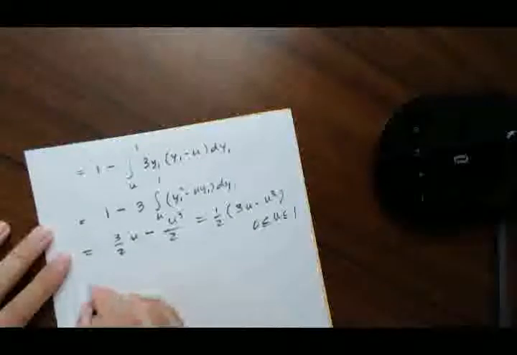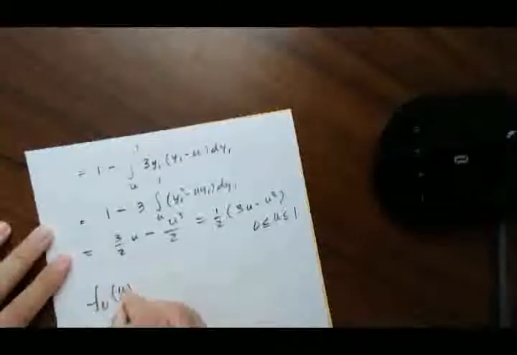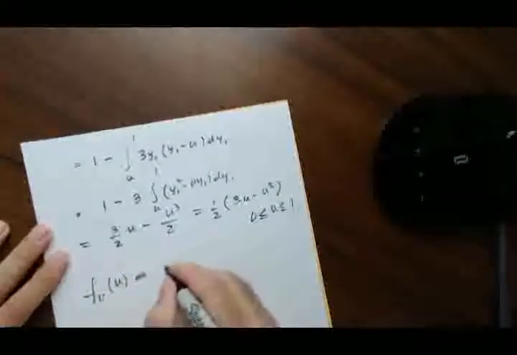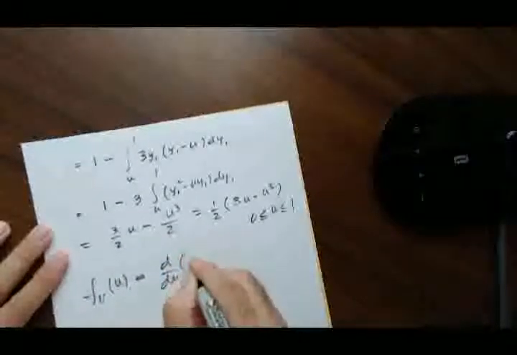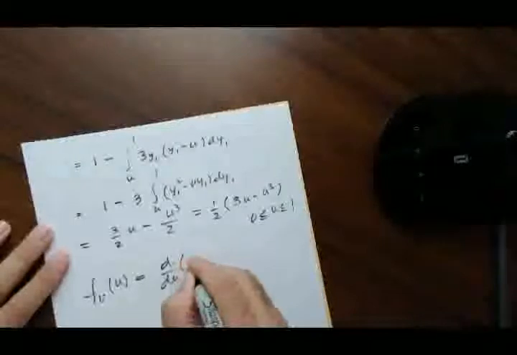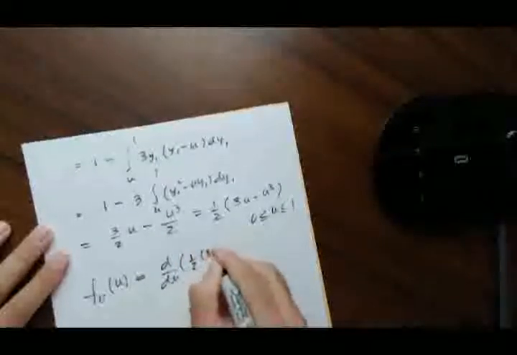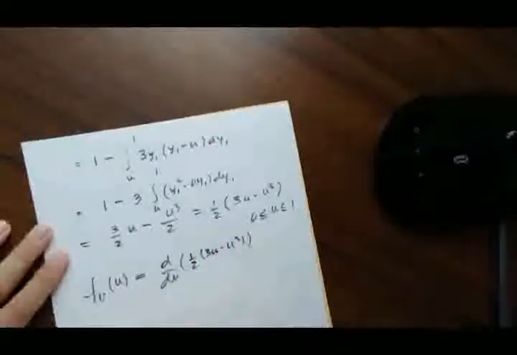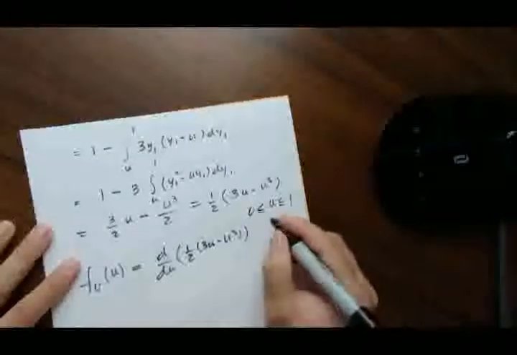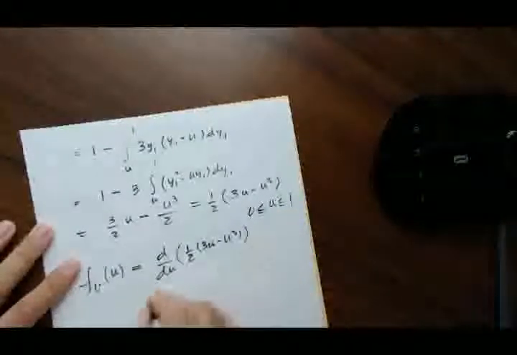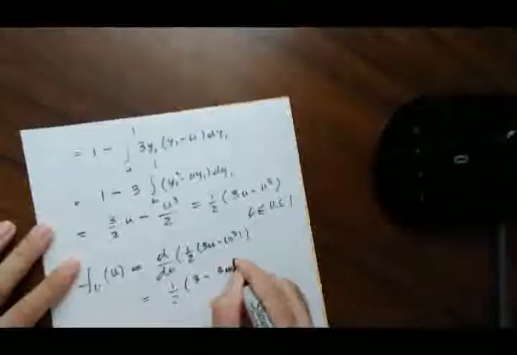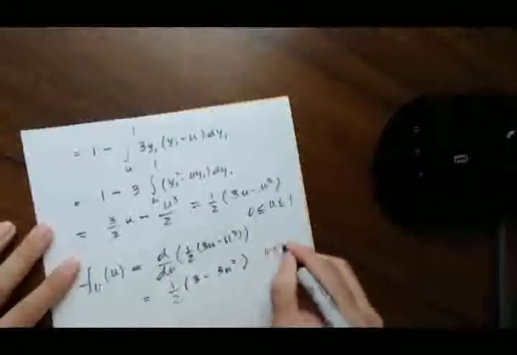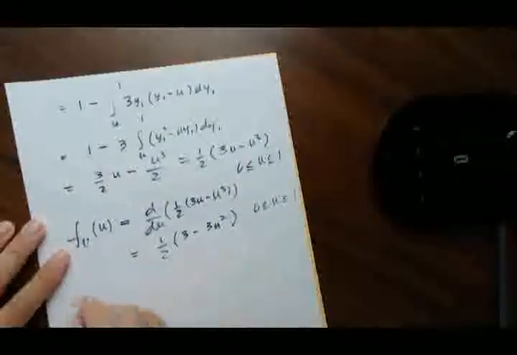What would be the density function? That would be the derivative of 1/2 of this, which is 1/2 times 3 minus 3u squared. That's the density function.